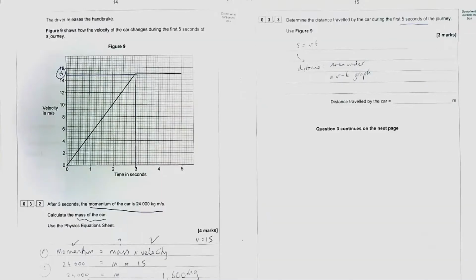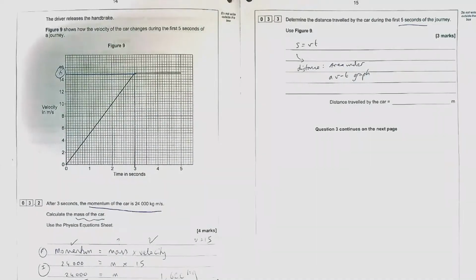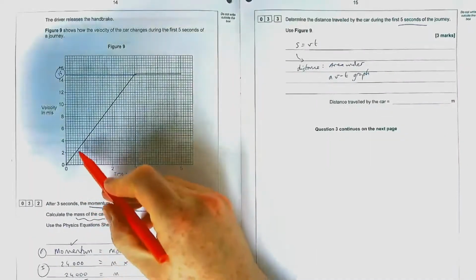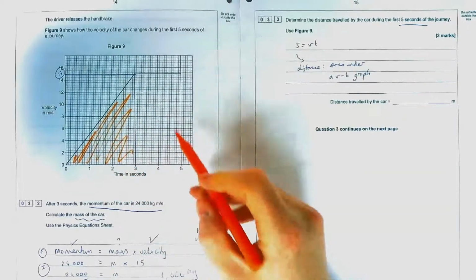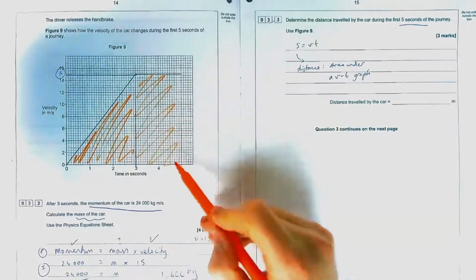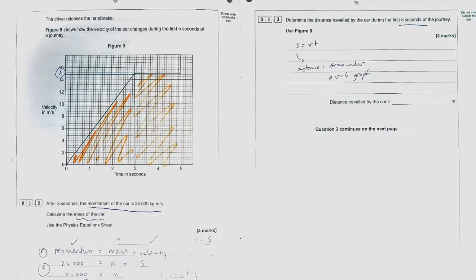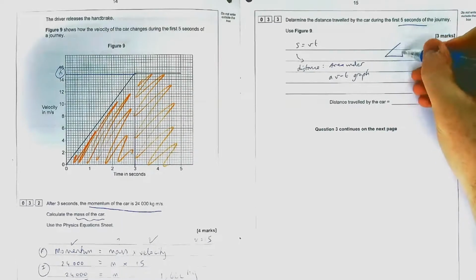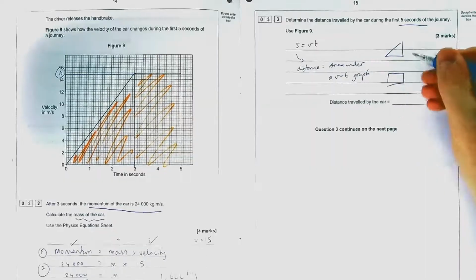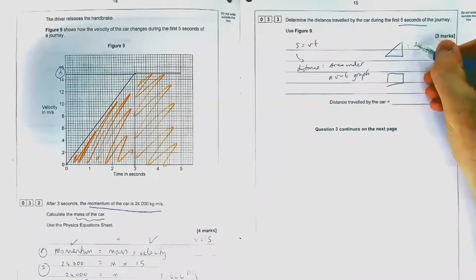So we are just going to need to work out the area of those two things, and I would always make it clear what you're doing so that it's easier for the examiner to see. So I'm just going to draw out the shapes here. The area of a triangle is half times base times height. So for that, I'm going to use the base, which is 3 seconds. So that's 3, and the height is 15.